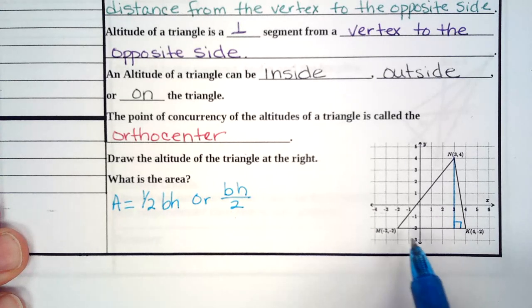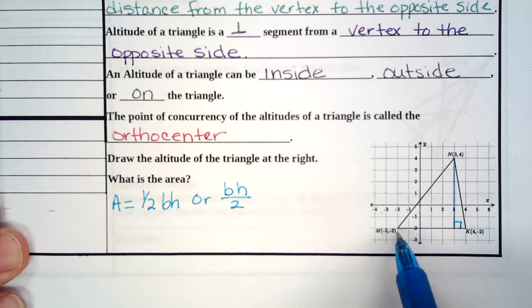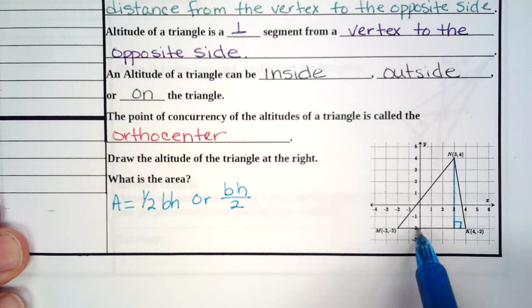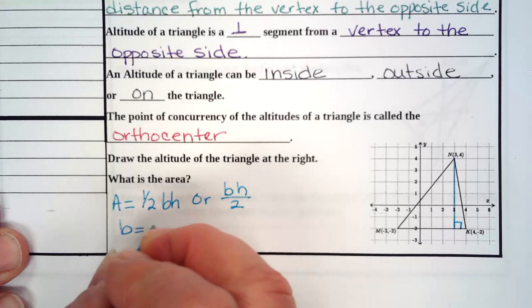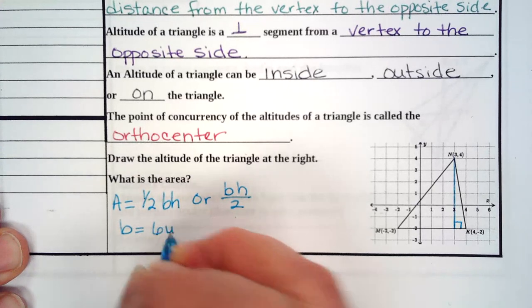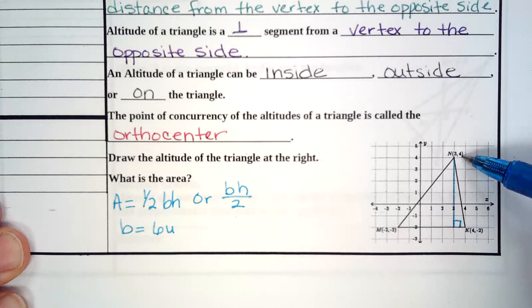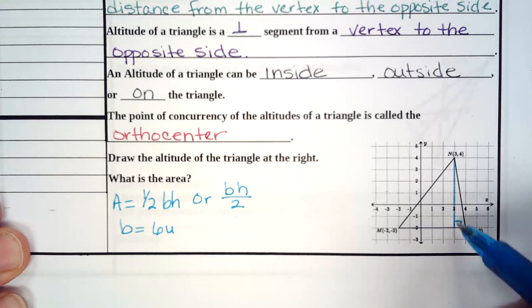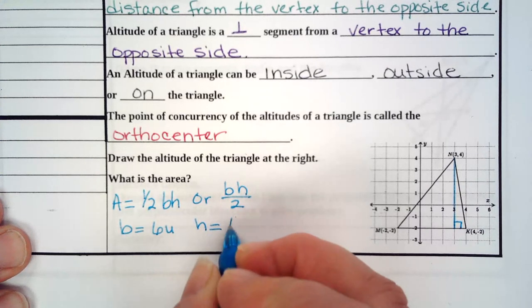So if I'm looking at the base, I count the boxes, or I realize on the x-axis I'm going from -2 to +4. There's 2 units here and another 4 units, so my base is 6 units. For my height, I can count them, or I can realize I'm going from -2 to +4 on the y-axis. So I've got 2 and then I've got 4 more, so my height is also 6 units.